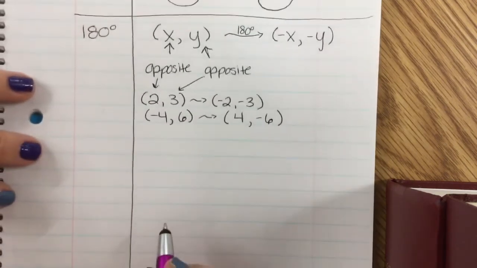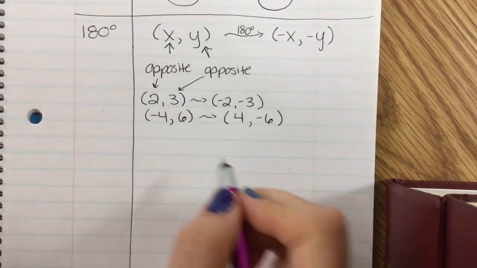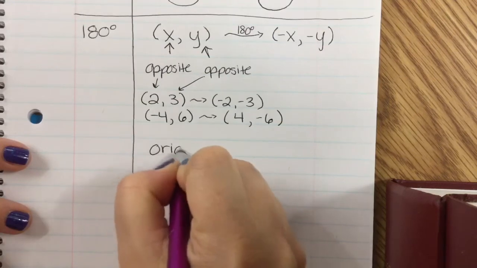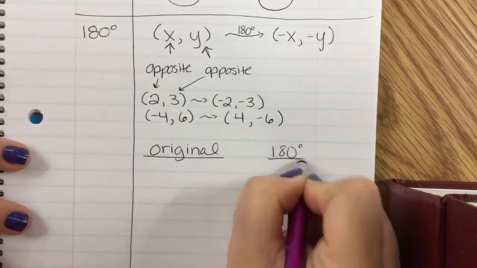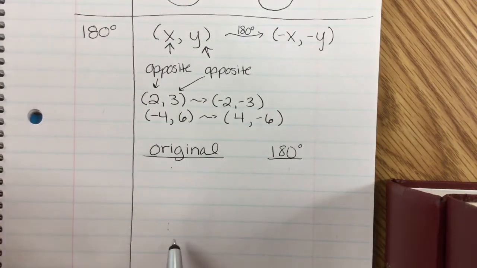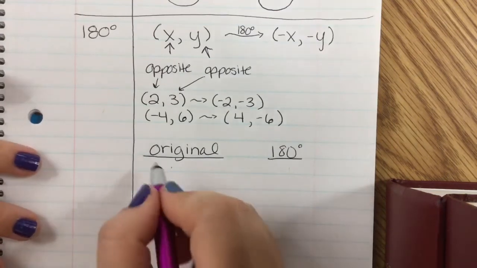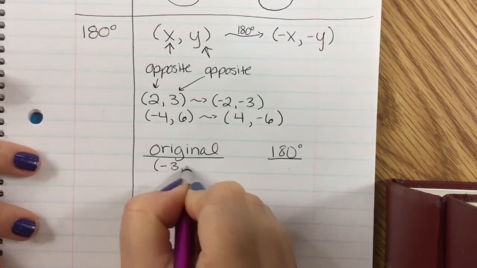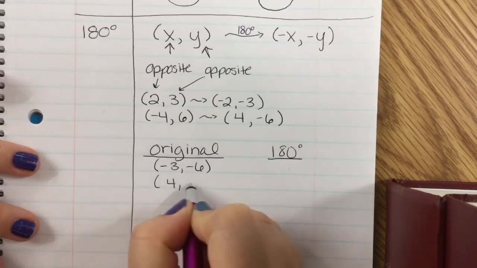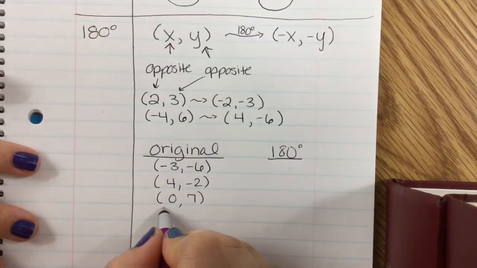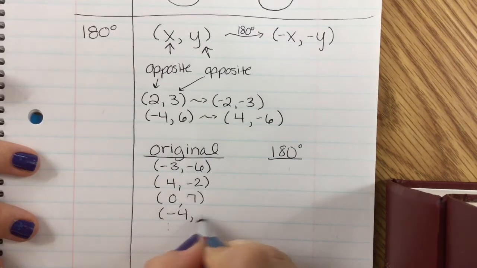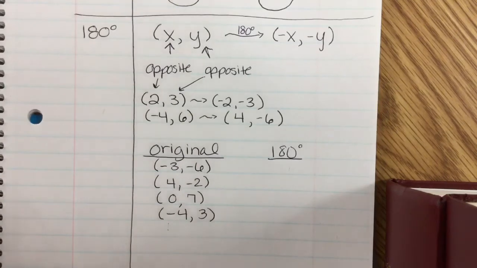Okay, so I'm going to give you just a couple sets of coordinates. You go ahead and give me the 180. This is the original, and you write the 180-degree rotation over here. After you get the coordinates written down, pause it, and then go back and check your answers. So let's do (-3, -6), (4, -2), (0, 7), and (-4, 3). Pause it now, get those problems done, and then check your answers.